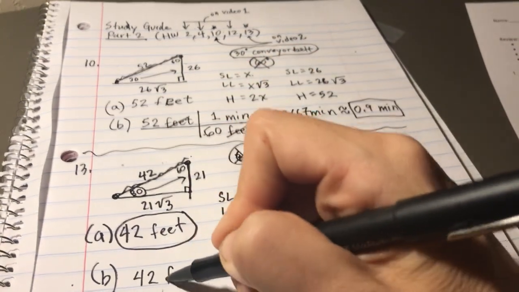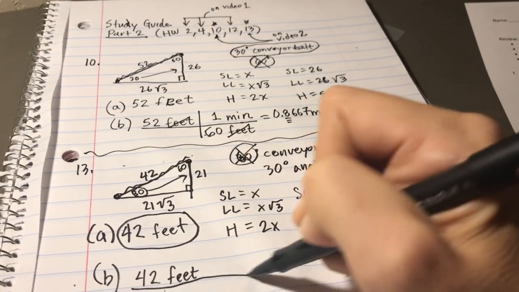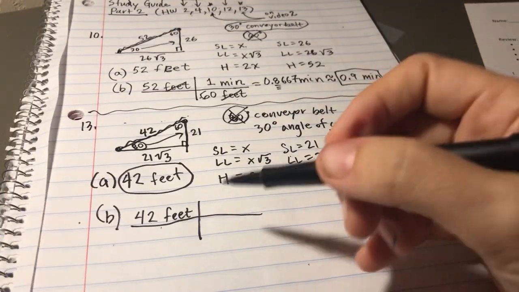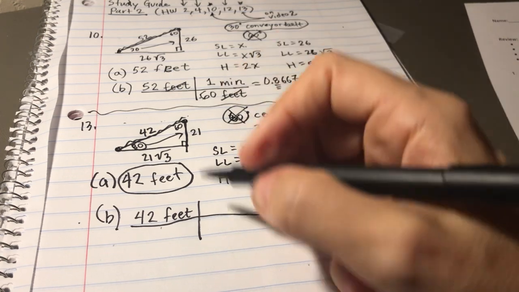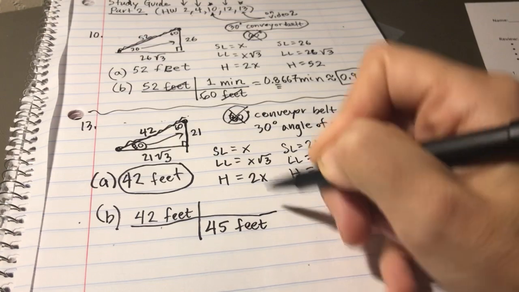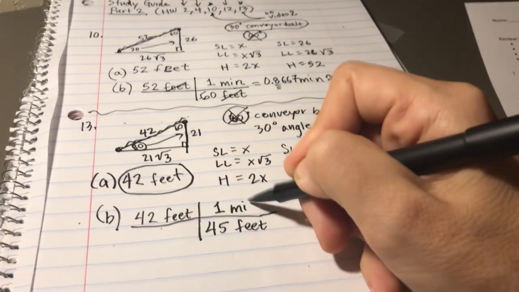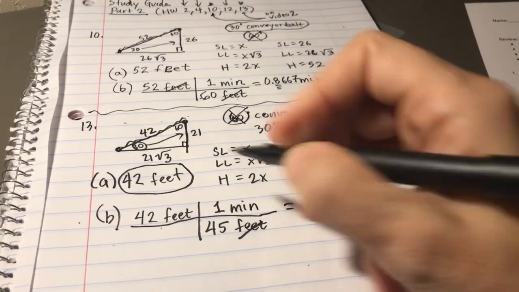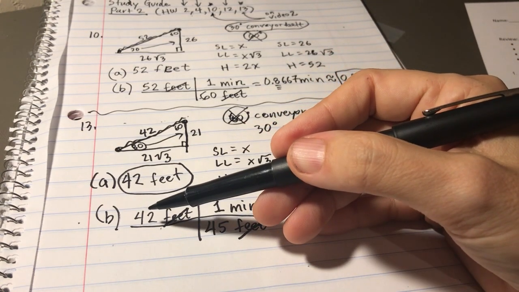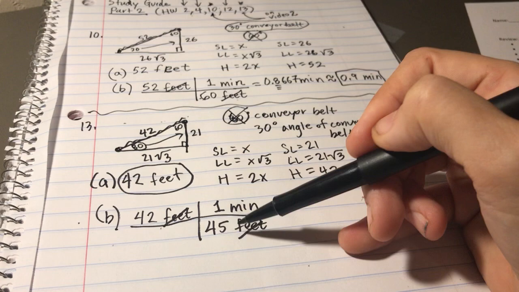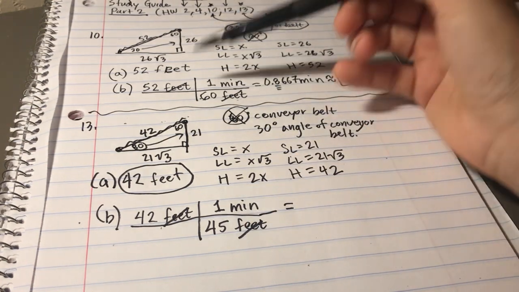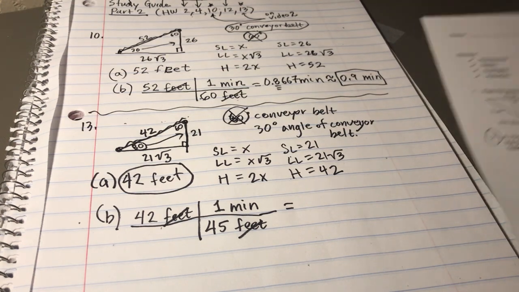So 42 feet, and this time it's traveling 45 feet in 1 minute. So to convert, we take 42 divided by 45 feet. They've changed the speed, so we'll do that.